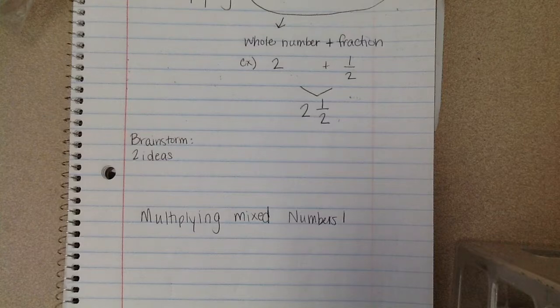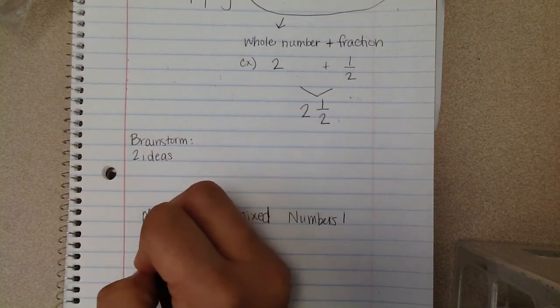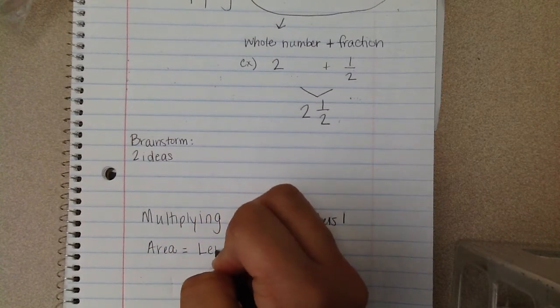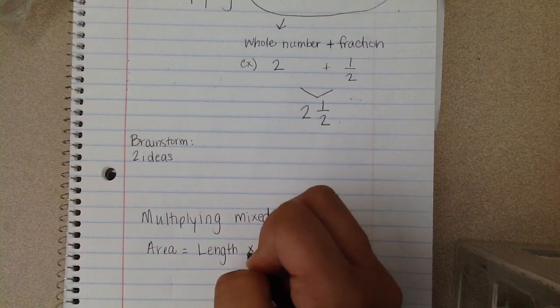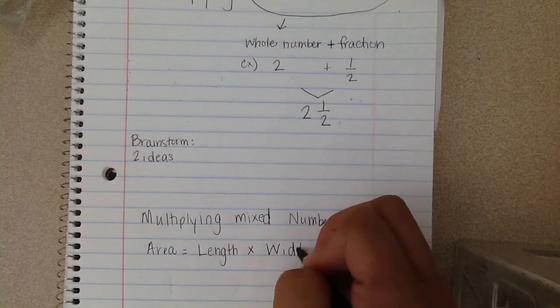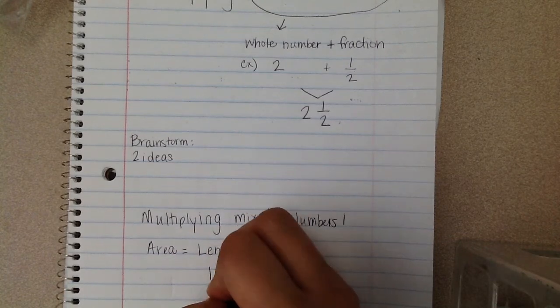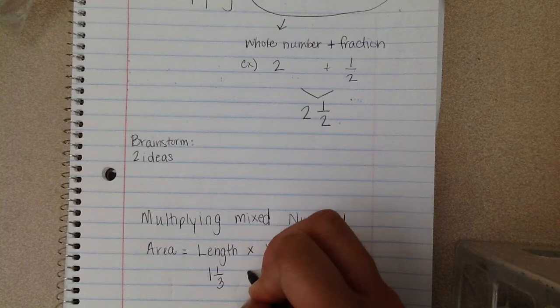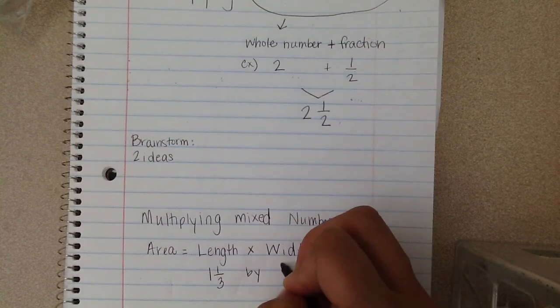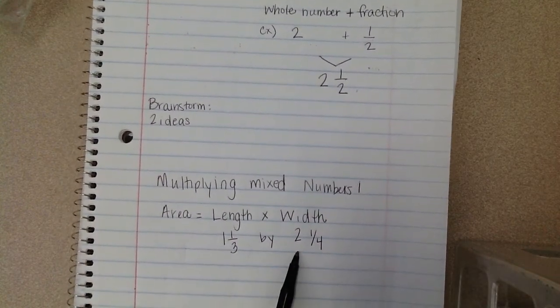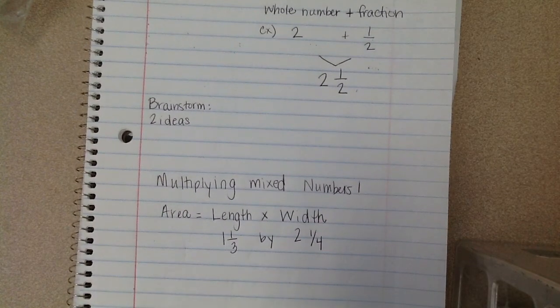So what we need to think about is it's asking us to find the area. Well, we know area equals length of something times the width of something. And in this case, Mary's poster is 1 1/3 feet by 2 1/4 feet. And in order to multiply those two dimensions, the length and the width, I'm multiplying two mixed numbers. Okay, I can use a model to set that up.